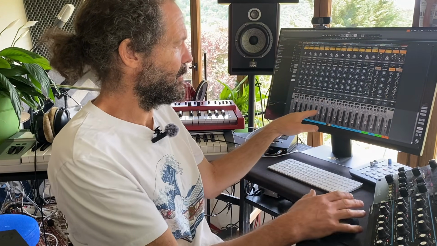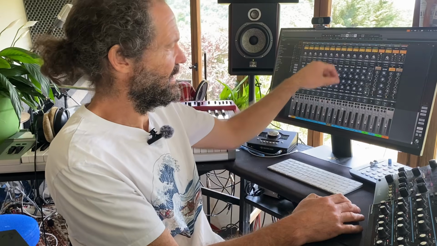Here's a good tip. If you're mixing, don't go soloing and then EQing a sound and then unsoloing going, that's it, done. No, EQ it while you're hearing everything else, because remember, you're trying to fit that color into all the other colors. So you need to hear what the EQ is doing in context of the whole song.